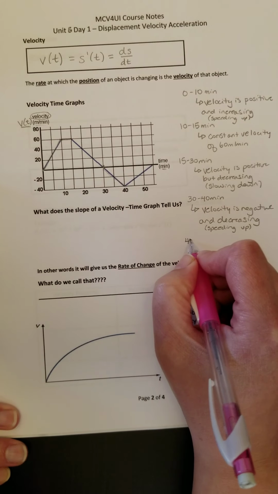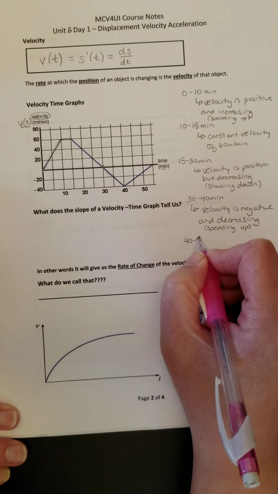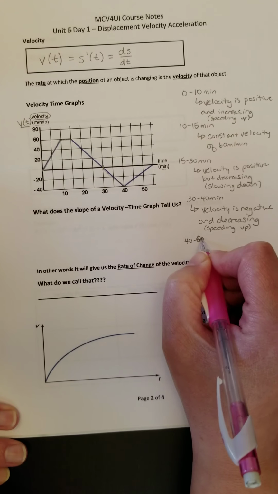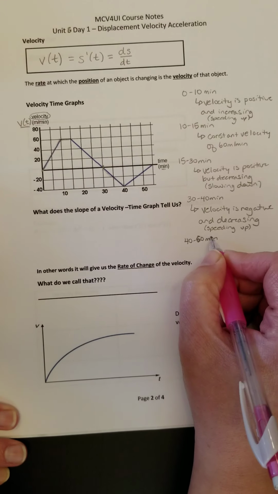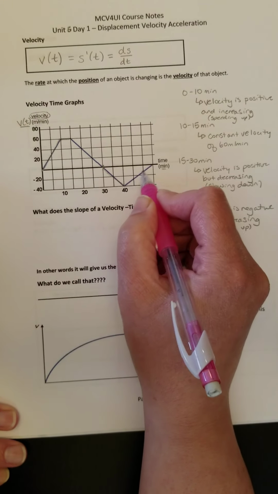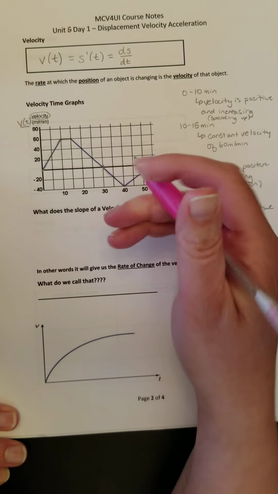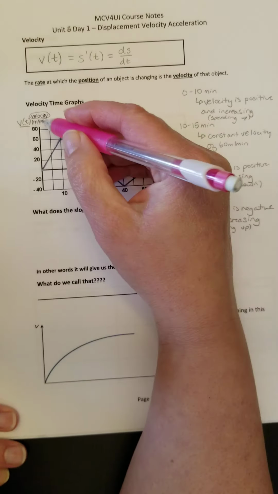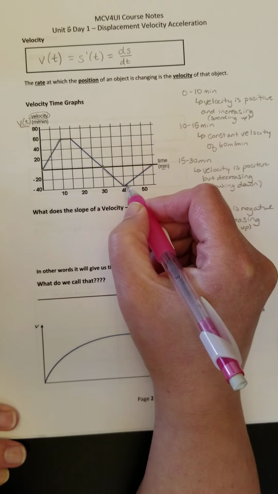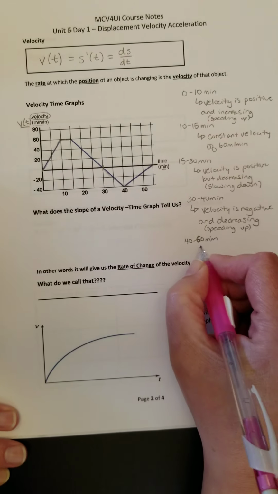The last segment, 40 to 60 minutes, here, in this last segment, the velocity is still negative because it's below the 0 where I'm measuring the velocity, but increasing.